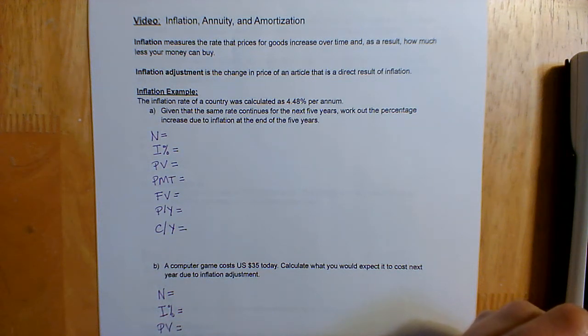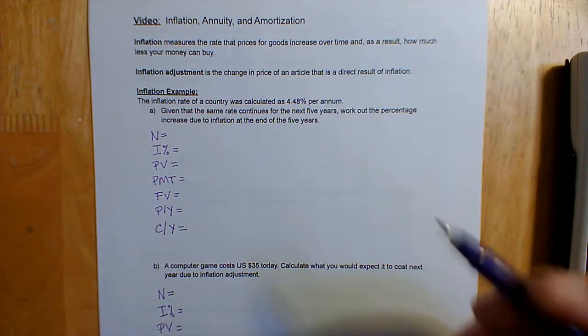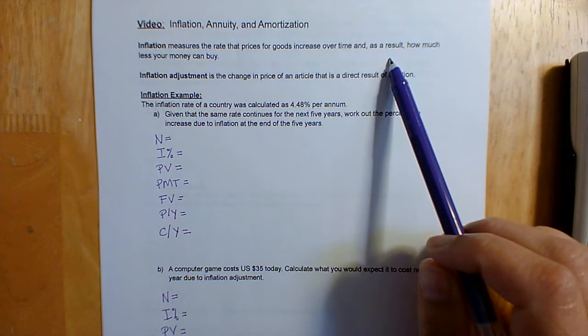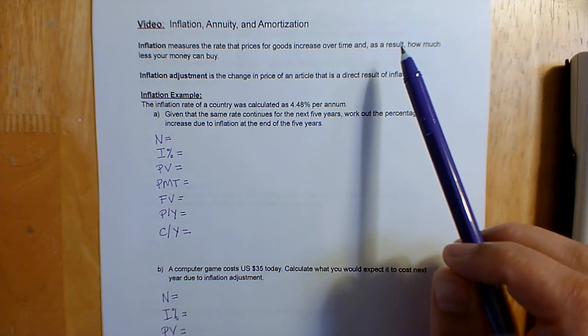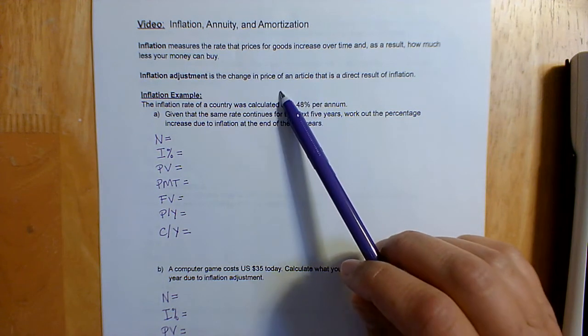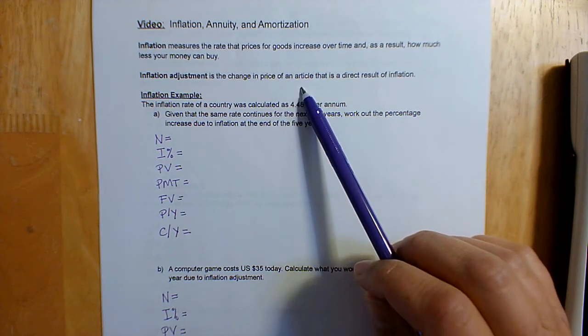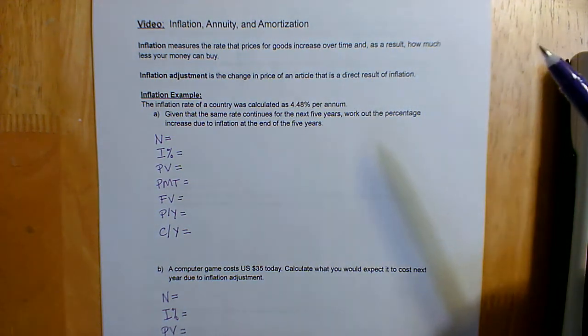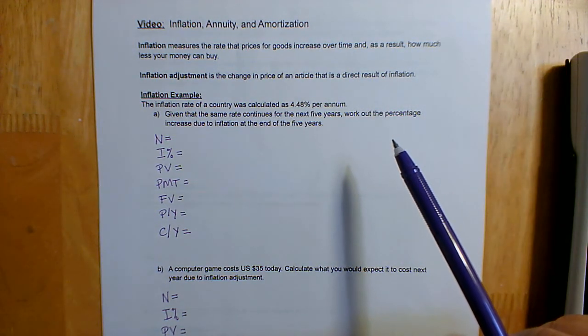Today we are going to be talking about inflation, annuity, and amortization. First, let's begin with inflation. Inflation measures the rate that prices for goods increase over time and, as a result, how much less your money can buy. Now there's inflation adjustment, which is the change in price of an article that is a direct result of inflation. So let's look at these two examples that we're going to be doing.